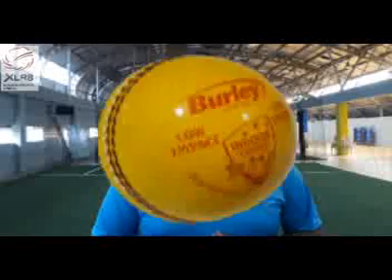Wide balls. In outdoor cricket, anything that misses the leg stump is called a wide ball. In indoor cricket, the indoor cricket ball, this one, swings a lot, and hence we give a bit of breathing space to the bowlers.